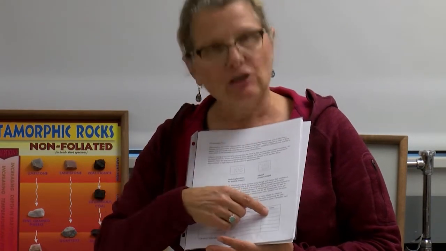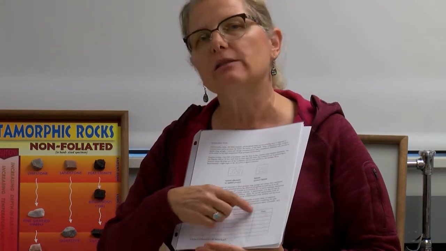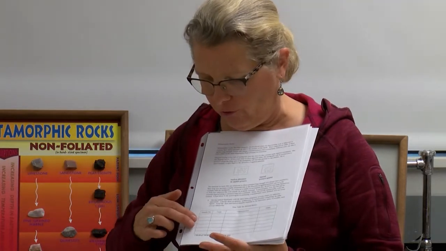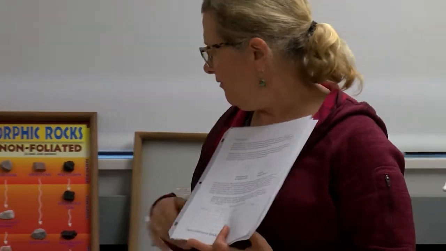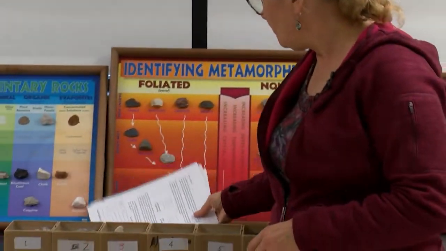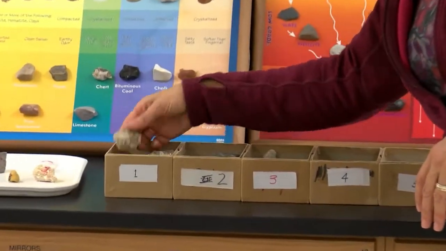If something looks like a bunch of sand that's glued together, you're going to call it a sedimentary rock. The characteristic: it looks like sand was glued together. And actually the name would be sandstone. So we have 8 unknowns. We have 2, 4, 6 spaces. So that means 2 of them you don't need to do. I'm going to lift up every sample and tell you a little bit.